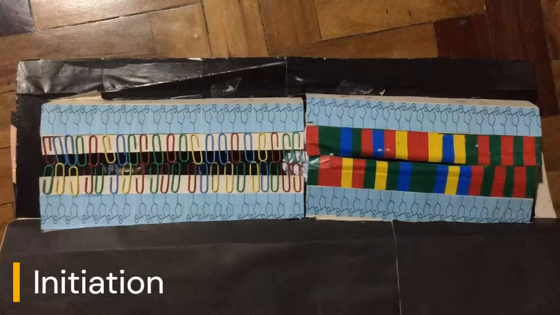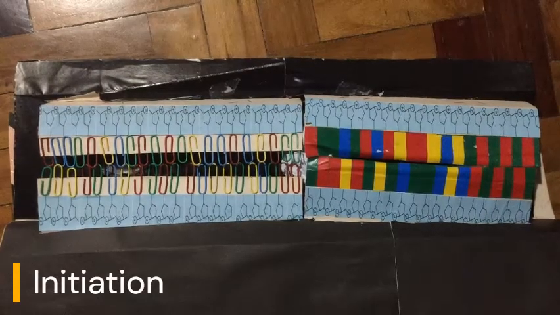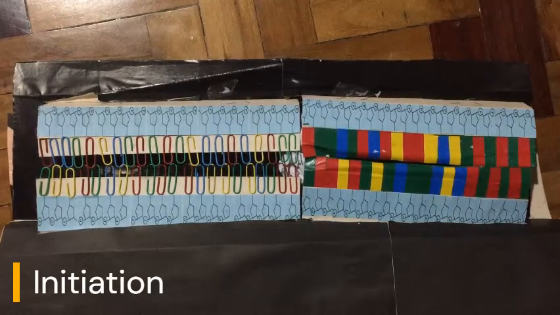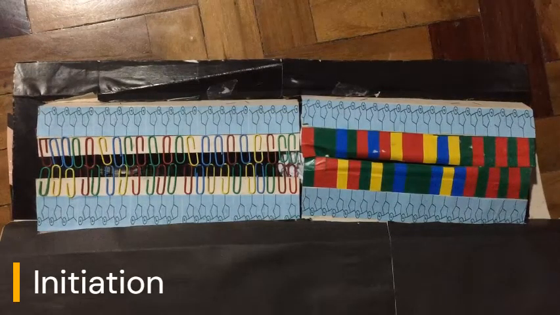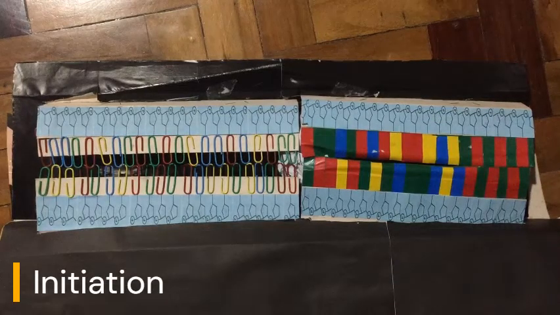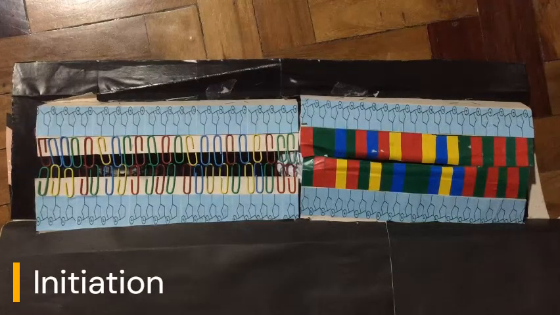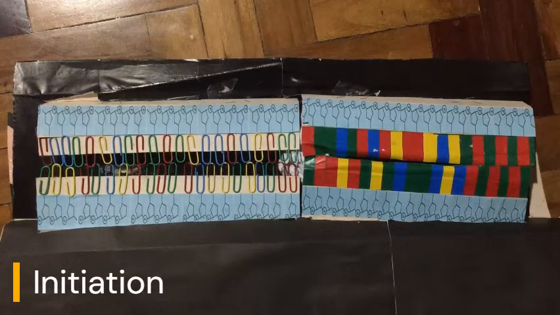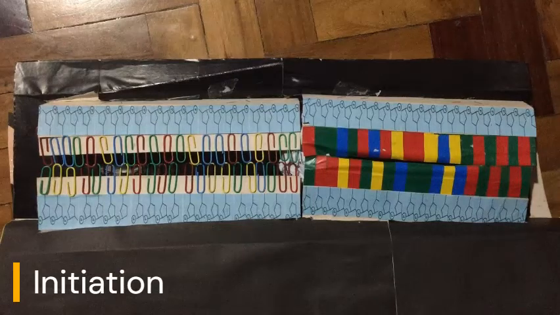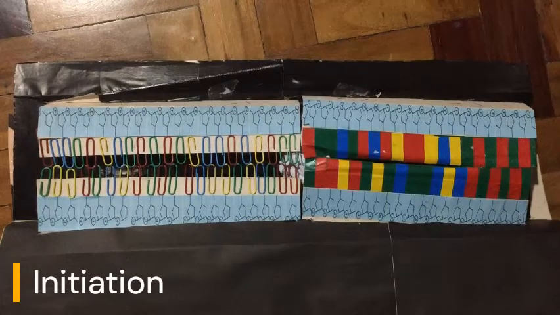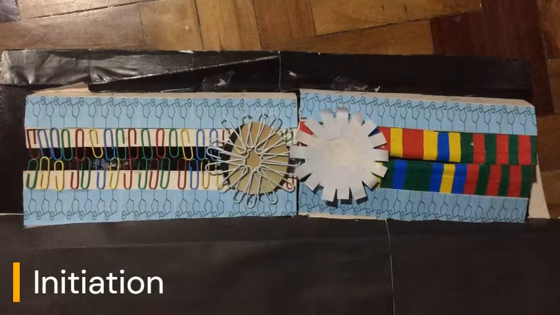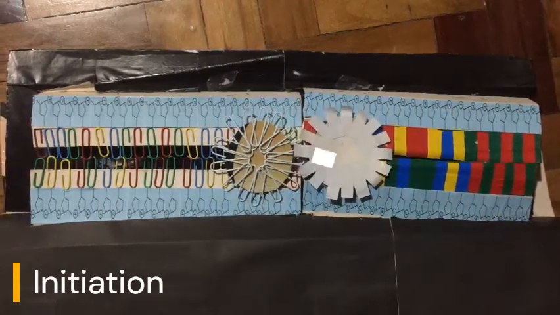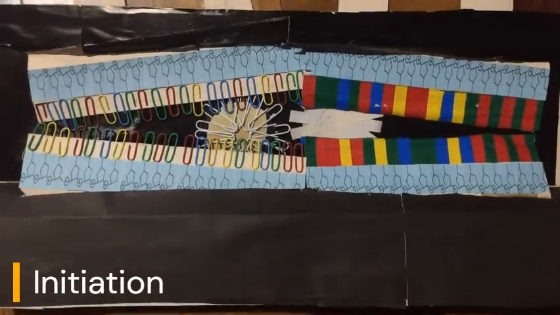origin region. Certain proteins recognize and bind to the origin of replication and then allow the other proteins necessary for DNA replication to bind the same region. In other words, the first proteins to bind the DNA are said to recruit the other proteins. Two copies of an enzyme called helicase are among the proteins recruited to the origin, as shown in the video. Each helicase unwinds and separates the DNA helix into single-stranded DNA.